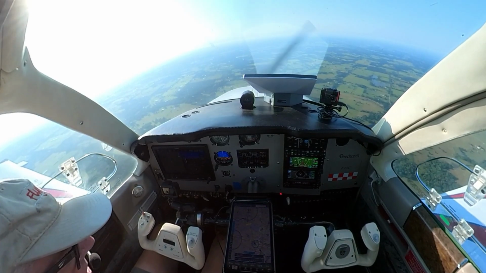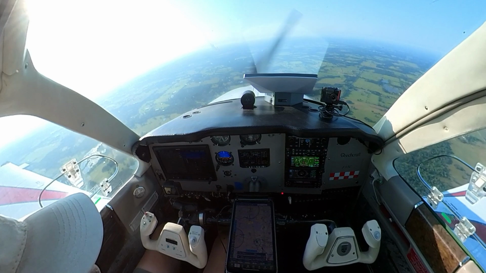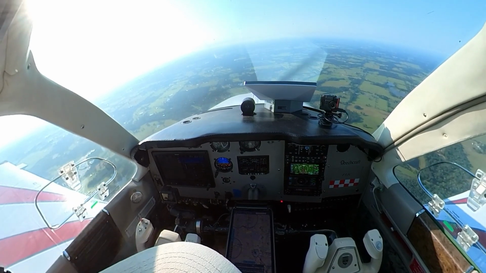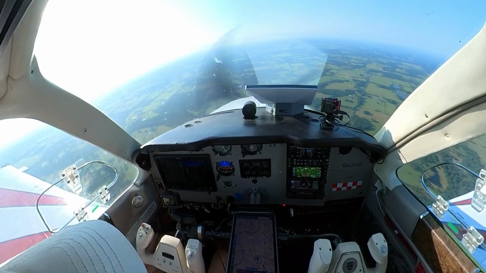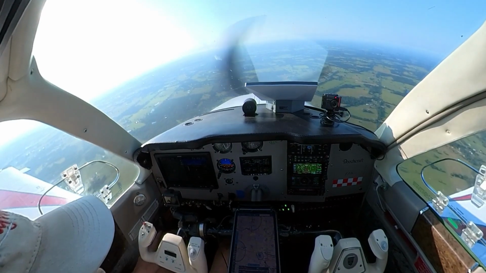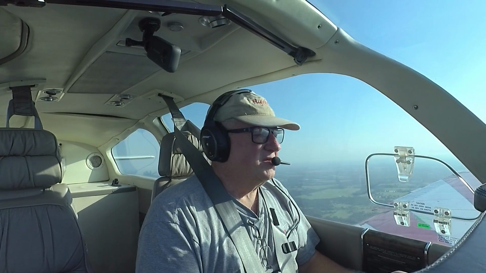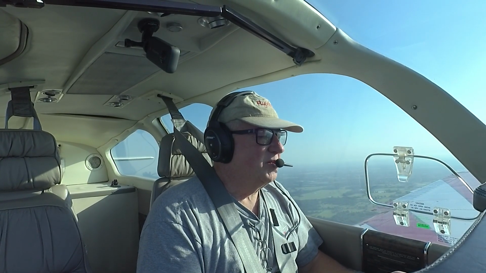There it is, gear's coming down. That's my glide slope intercept. Gear down, 1, 2, 3 green. Flaps coming to half. Thompson traffic, red and white Bonanza is 4 miles on a straight-in 1-3 low approach, Thompson.